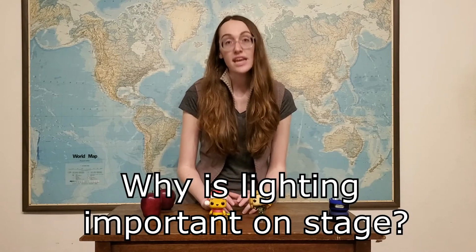For this one, we are going to be focusing again on the second question, which is, why is lighting important on stage? After you've posed that, let your students have a second round of exploration with the lights and with the different color filters to see what they notice about lighting on stage.